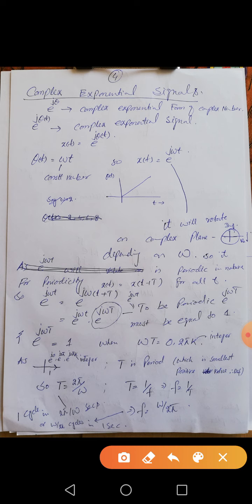For periodicity, we defined that a signal is periodic if x(t) is equal to x(t plus capital T), and this capital T is the period of the signal after which it repeats itself. So this T is the period of the signal.